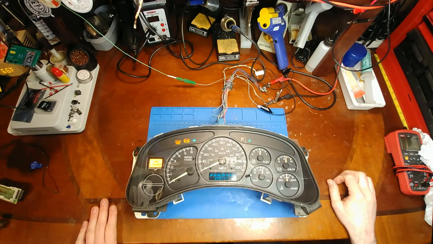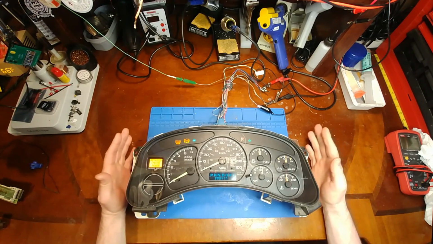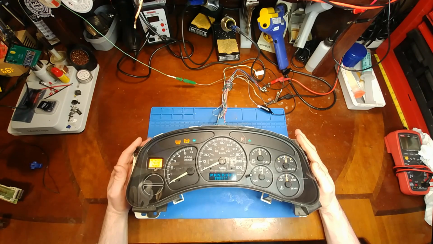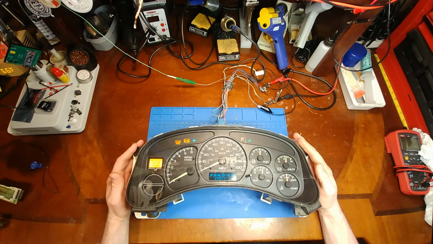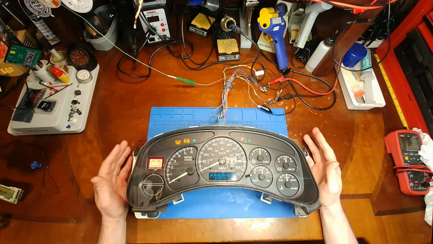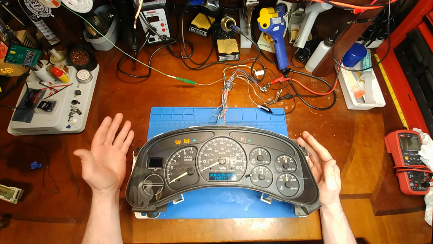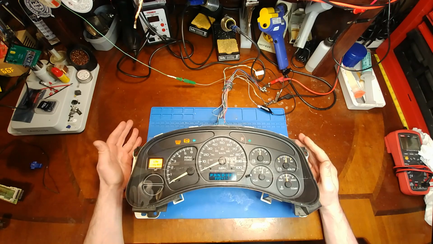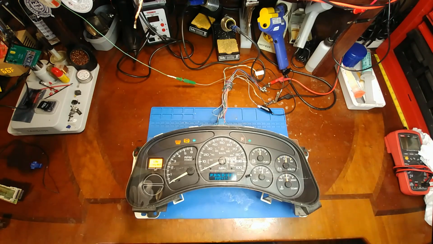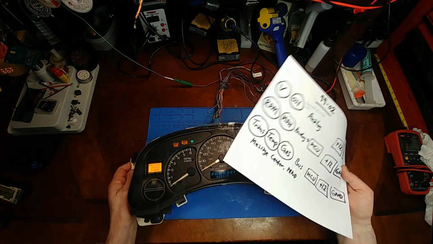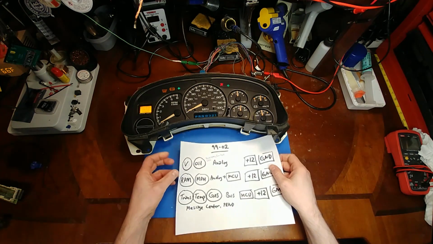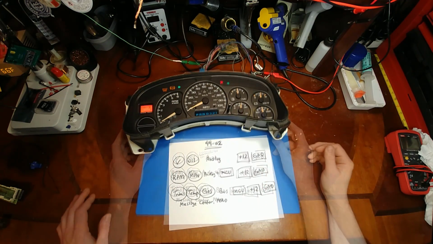Today's video is going to be all about the 99 to 02 full-size GM clusters. We're going to be going over all the common problems that they are known for, how to correctly identify the problems, and then how to properly fix those problems. So to start off with, we're going to get kind of a basic understanding of how these things work.